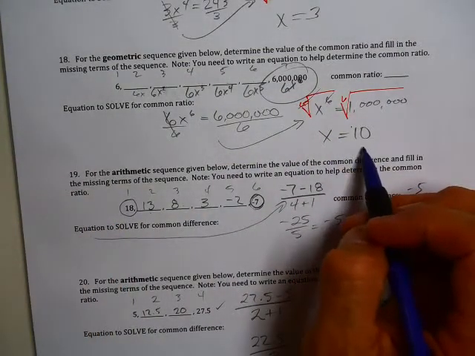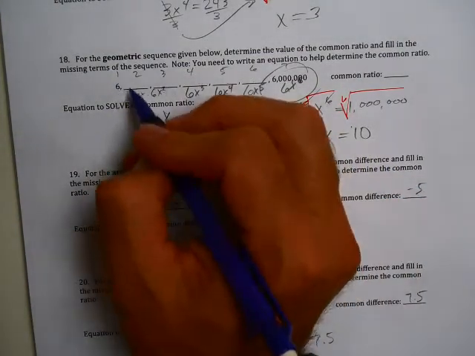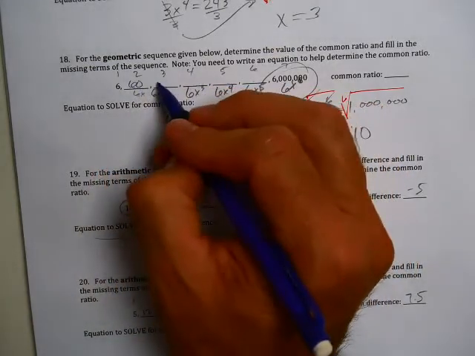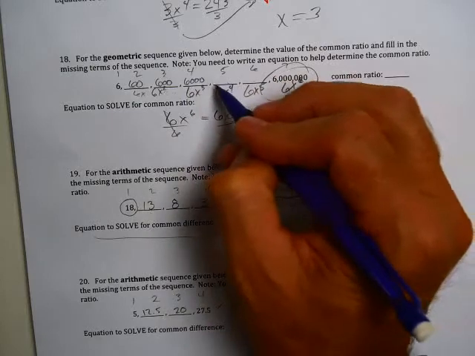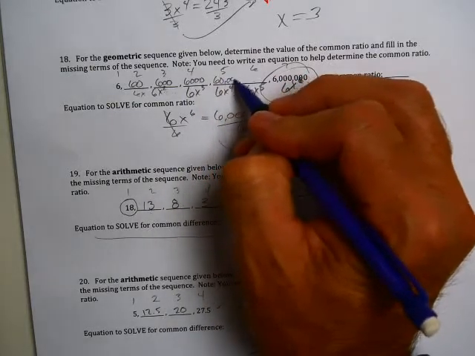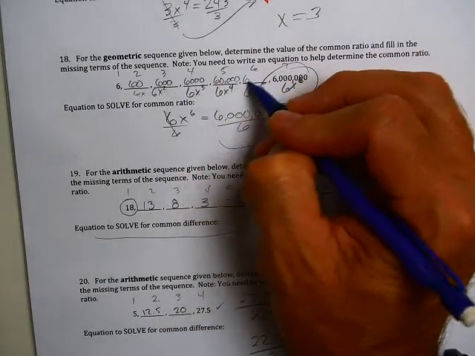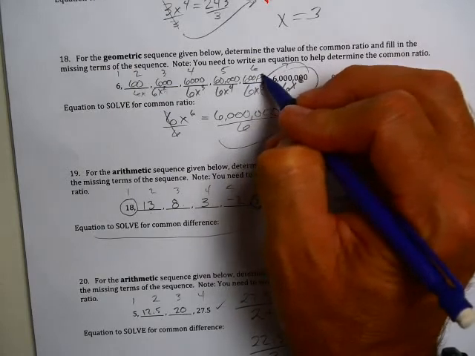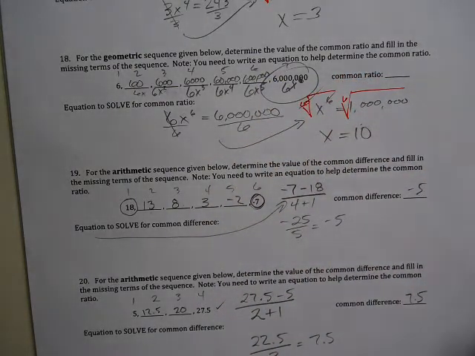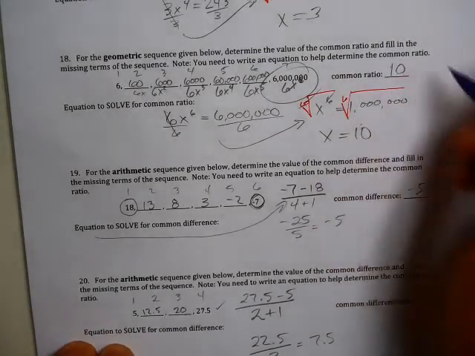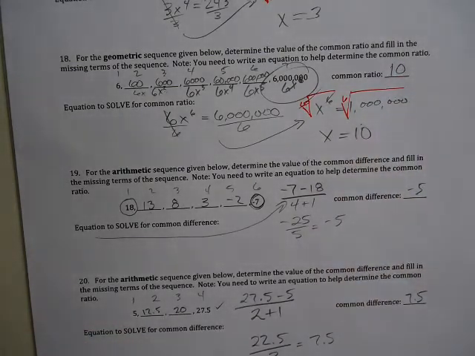So that means I'm multiplying by 10, so 6 times 10 is 60, times another 10 is 600, times another 10 is 6,000, times another 10 is 60,000. So each time I'm adding a 0, times another 10 is 600,000. And the magic number that I want to win on the lottery, 6 million. So what's the common ratio? Times 10.